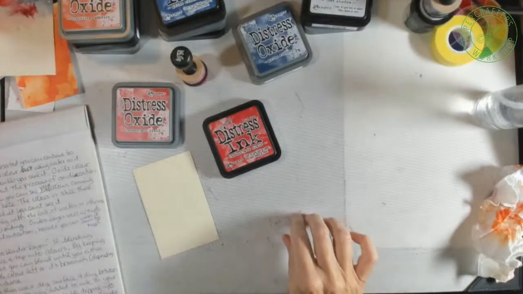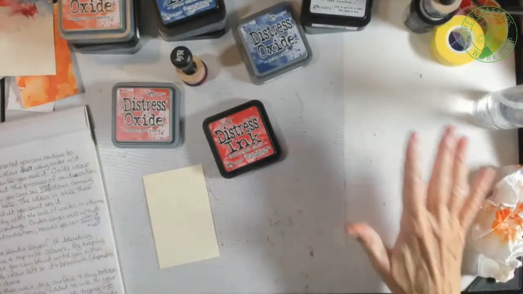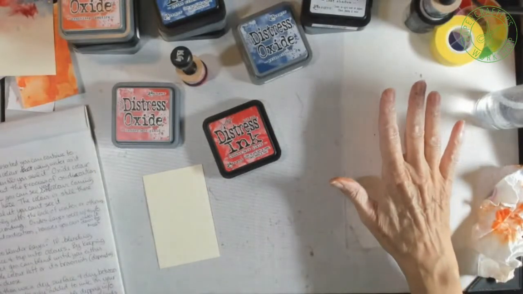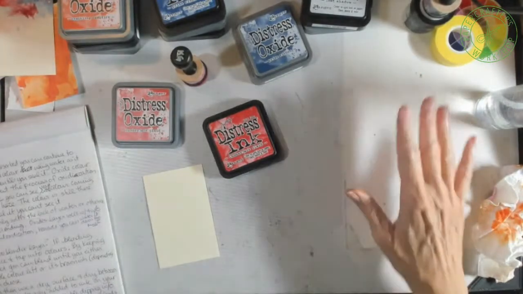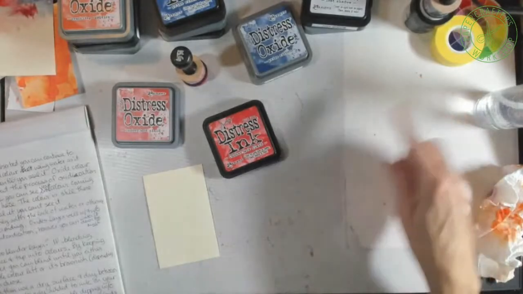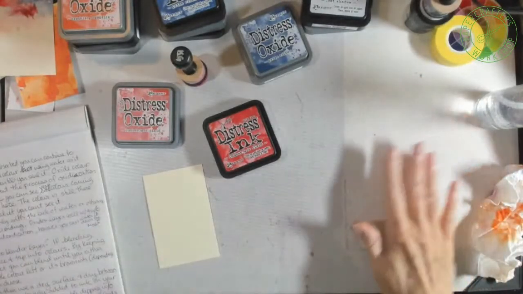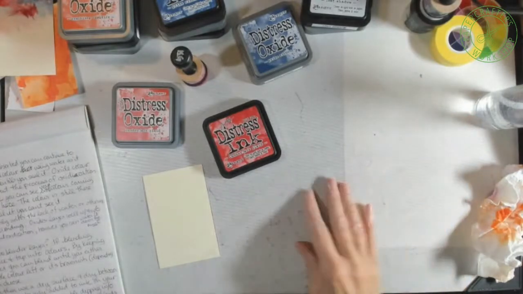Oh, and you should never double dip. The double dipping rule happens when you have multiple colors that could end up in brown. So just keep in mind, to avoid brown, don't double dip if you've got colors on the mat that will blend to brown.